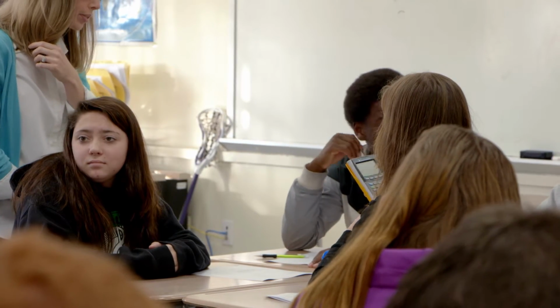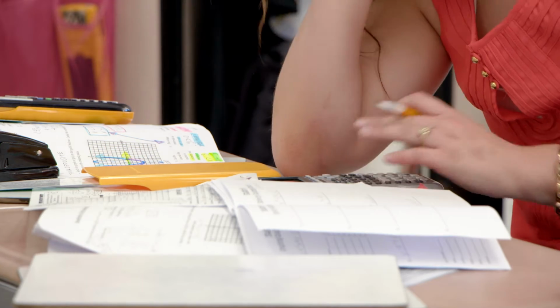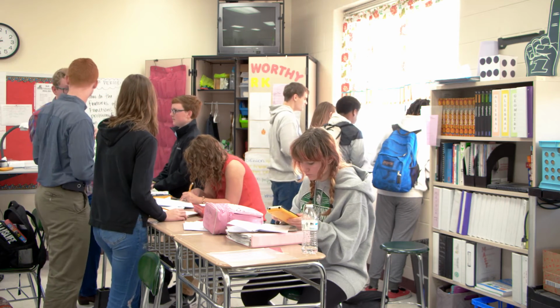So we are doing a little bit of remediation today and reviewing and going over everything that they need to know in order to be more successful and master solving, graphing, and interpreting quadratic functions.